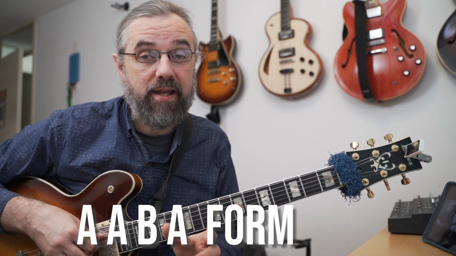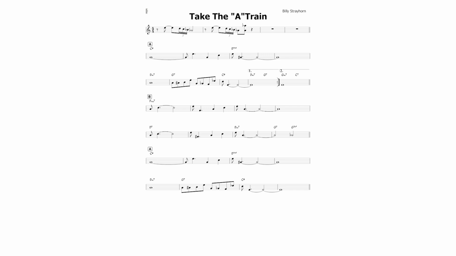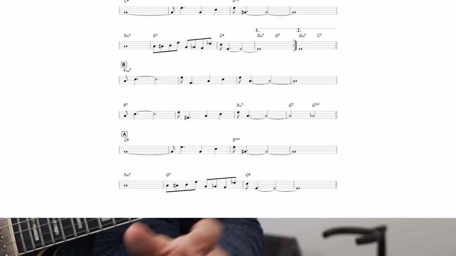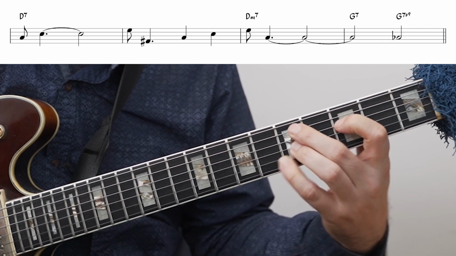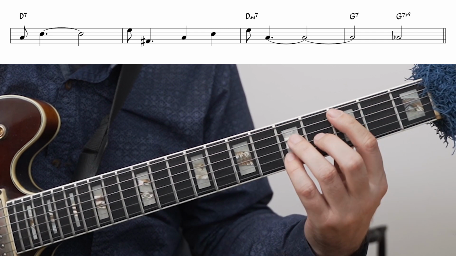The other place where you're going to come across it is if you have an AABA form, and there you'll find it in the second half of the bridge. So in the second half of the B part, like in Take the A Train, where you have 2 bars of D7 and then D minor 7, G7 back to C to the last A.